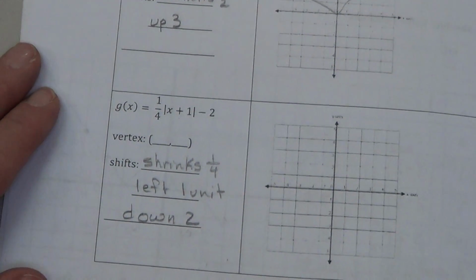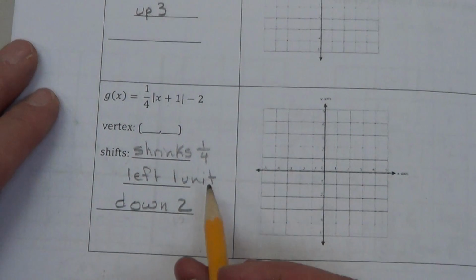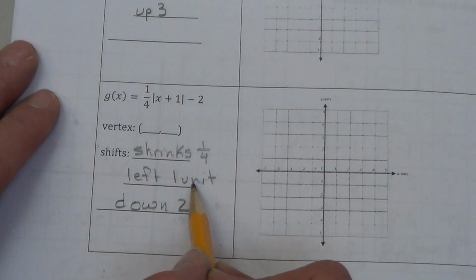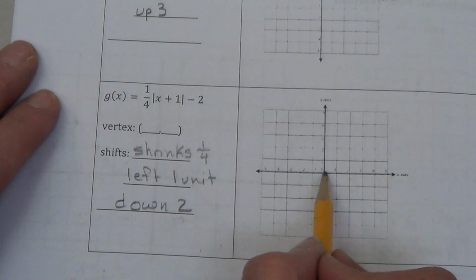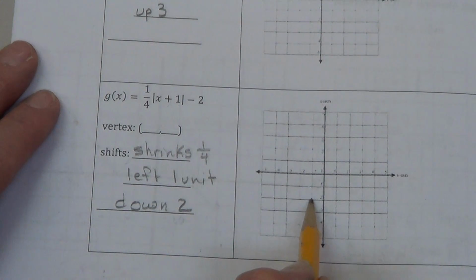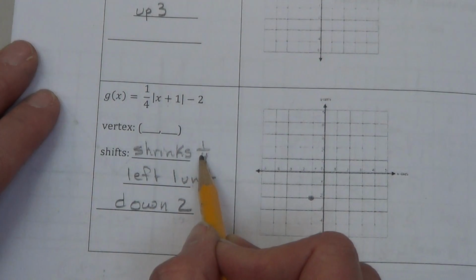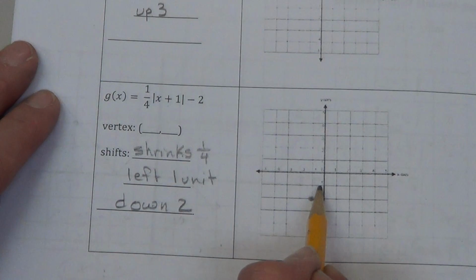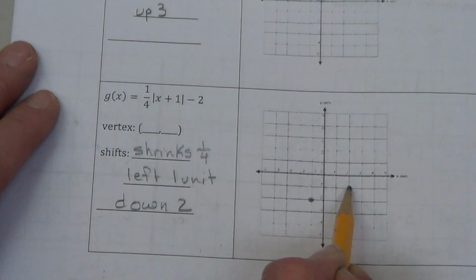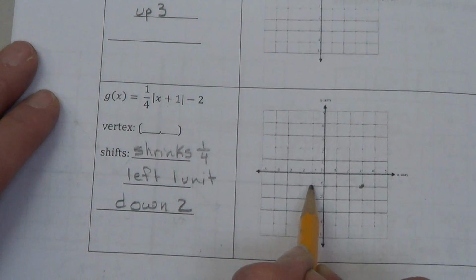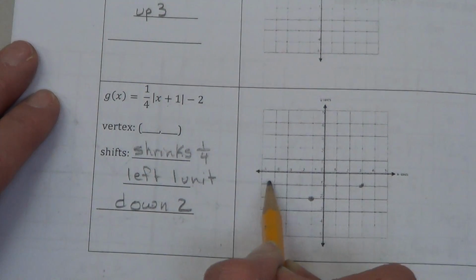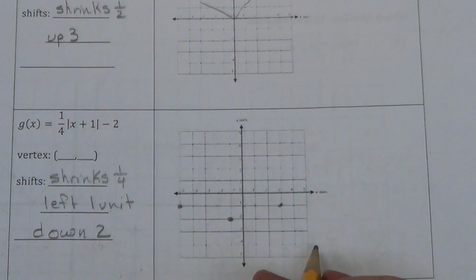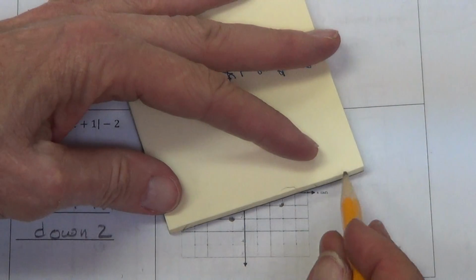The very last one, we're going to go left 1 unit and down 2. So left 1, down 2, there's our vertex. It's going to shrink to 1/4, so it rises 1, runs 1, 2, 3, 4. Rises 1, runs 1, 2, 3, 4. Now we connect the line.